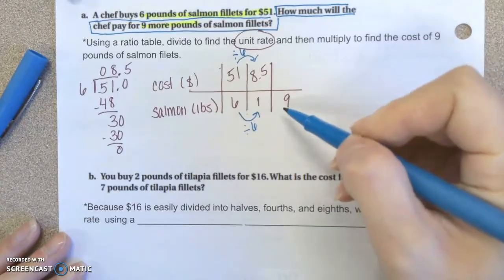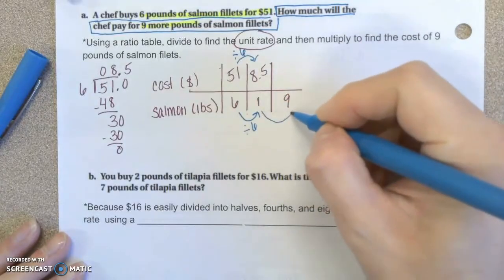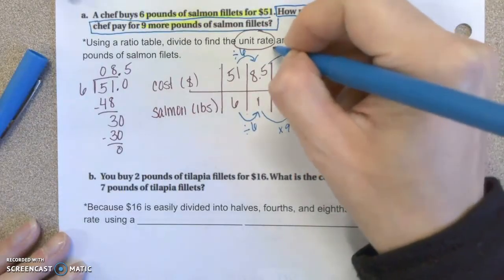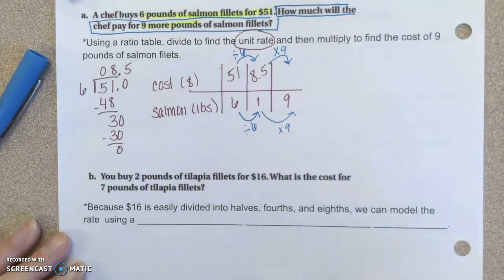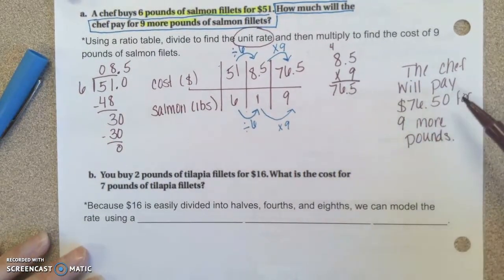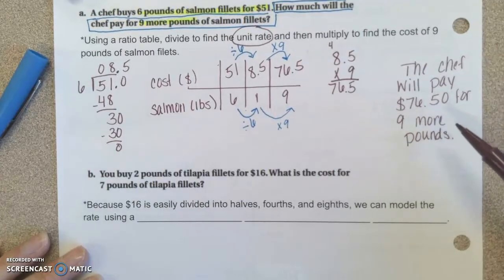Now we need to figure out how much 9 pounds is going to cost. So I'm going to multiply by 9. Go ahead and pause your video and see what the cost for 9 pounds would be. Okay, so 8 5/10 times 9, the chef will pay $76.50 for 9 more pounds.